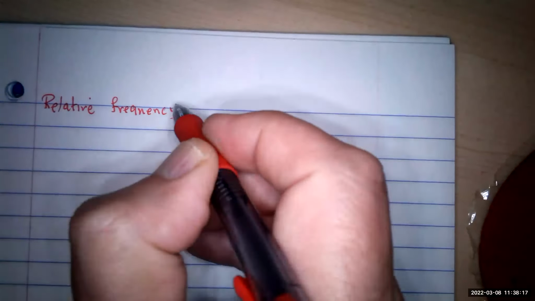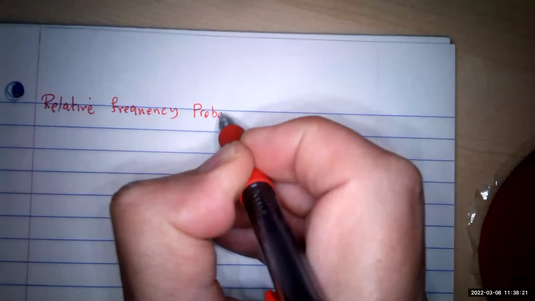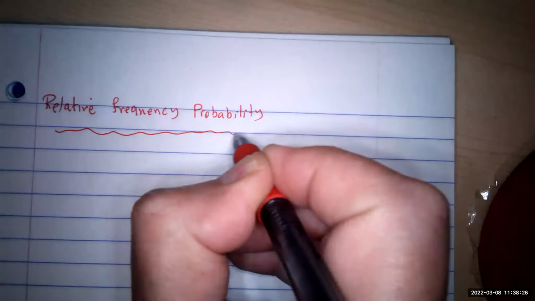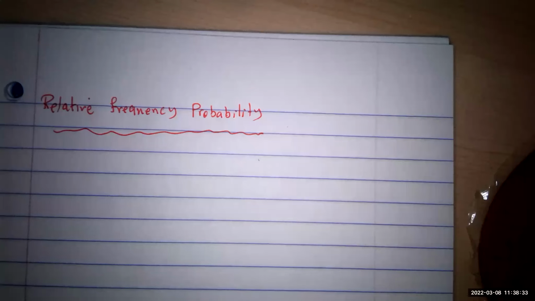What is going to be relative frequency? Relative frequency probability. That's the one. You see the difference between this probability and the other one is that in the other one, you are not going to argue about the probability of having those events.